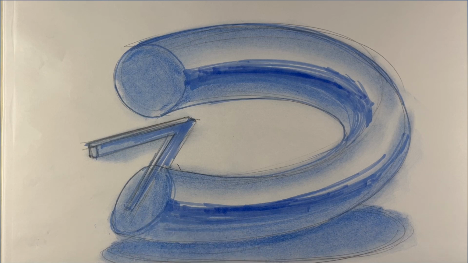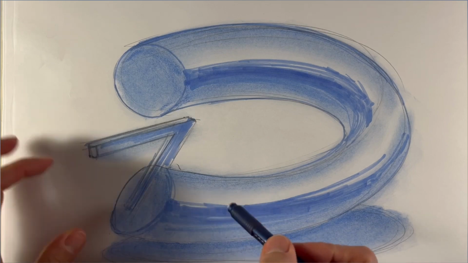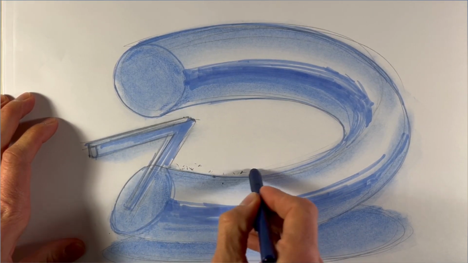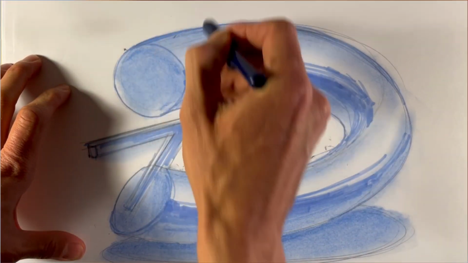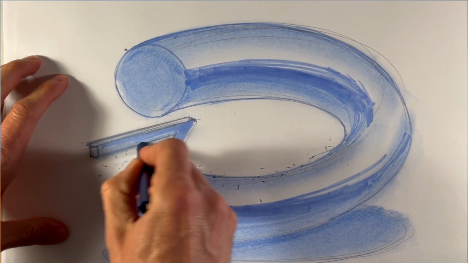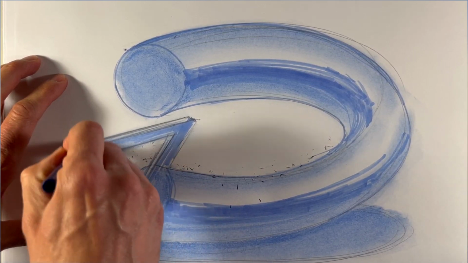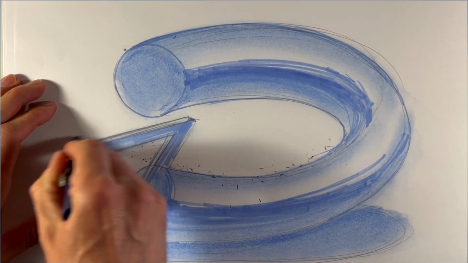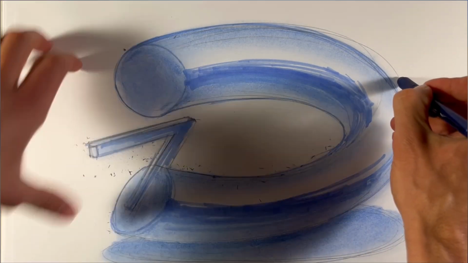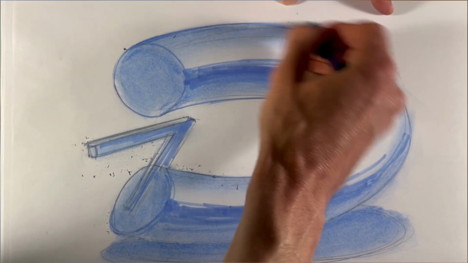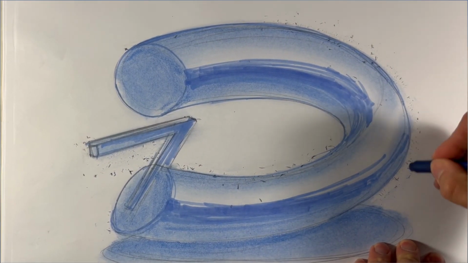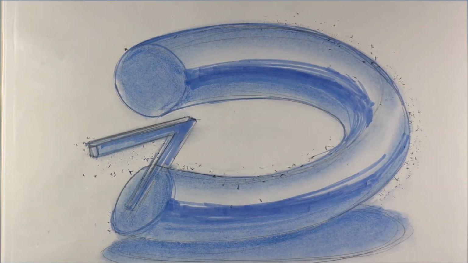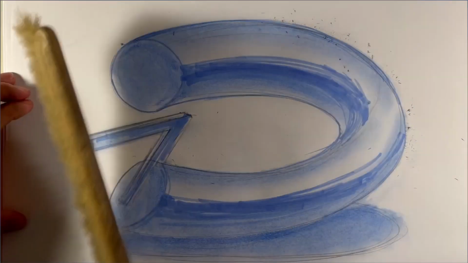Now we're really starting to see this thing take shape, okay? So let's use an eraser and clean up some of these edges. Some of my loose pencil marks can also be erased around the outside lines. Let's get rid of our eraser shavings.